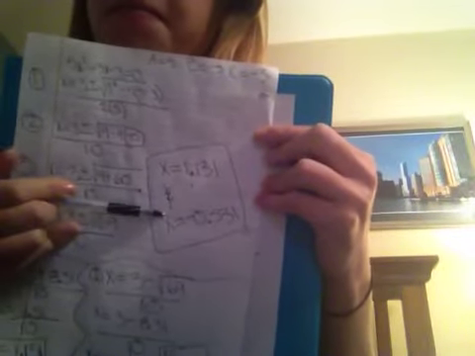So in total, that is what your final step should look like, and then that will be your answer. So both of your answers should be x equals 1.131 and x equals negative 0.531. That is your final answer.